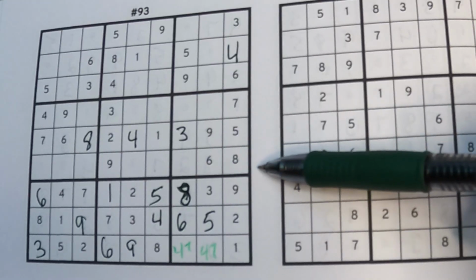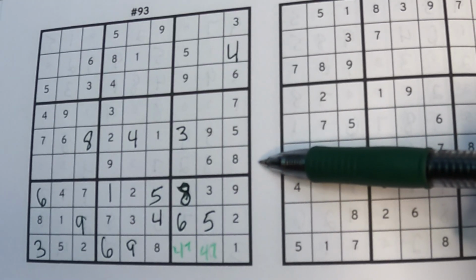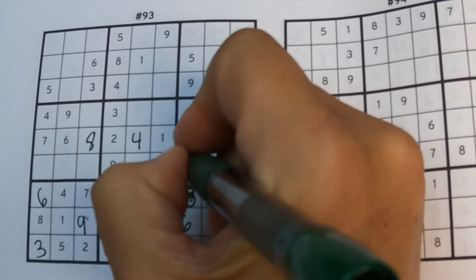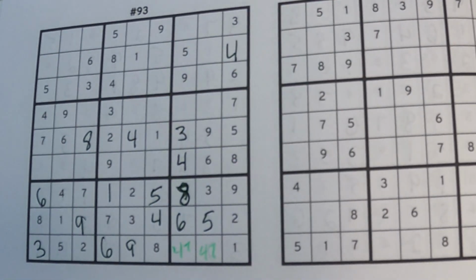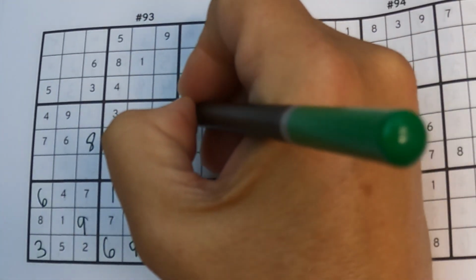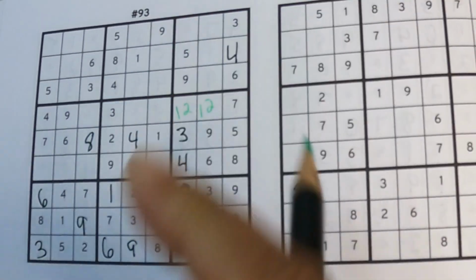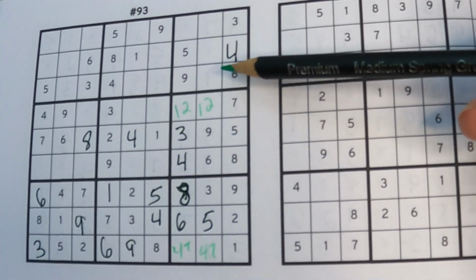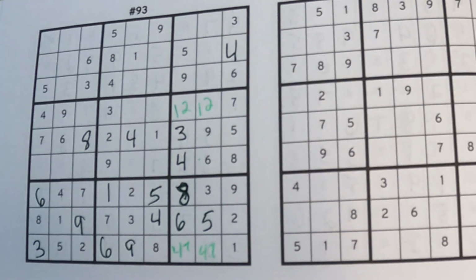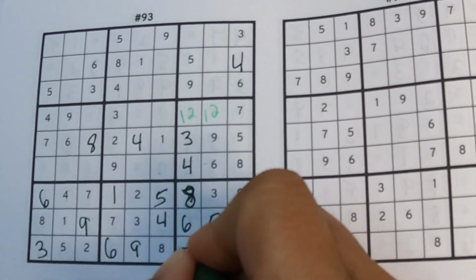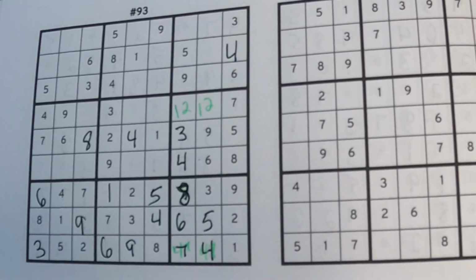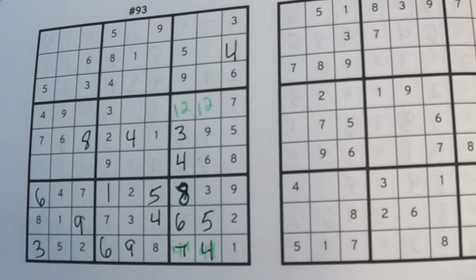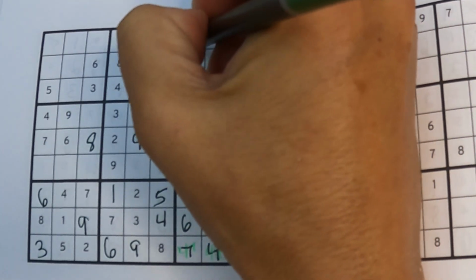For this box now, we're missing 1, 2, and 4. We've got the 4 covering these two boxes, so our 4 must be here. But I don't see any other help. So 1, 2, 1, 2. This 4 makes this our 7, 4. And for this column now, we're missing 1 and 2, and I don't see any help. So 1, 2.